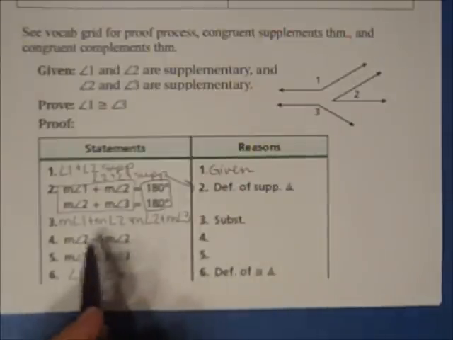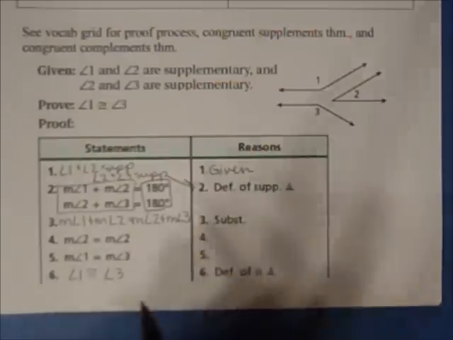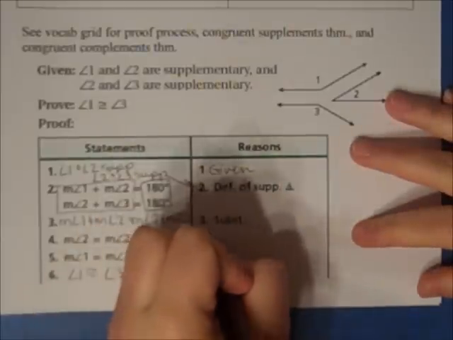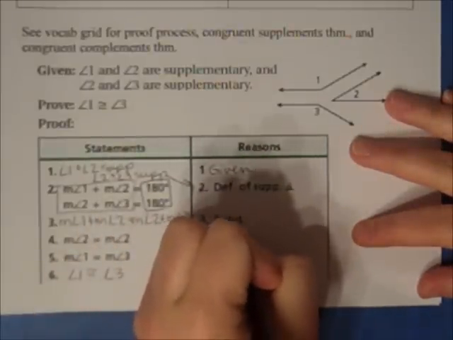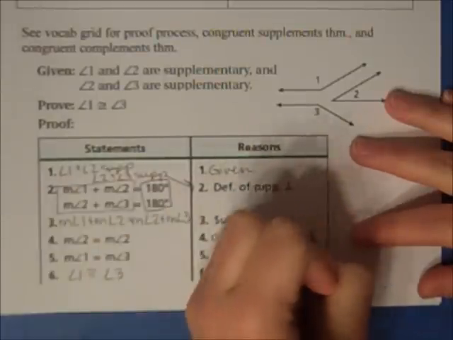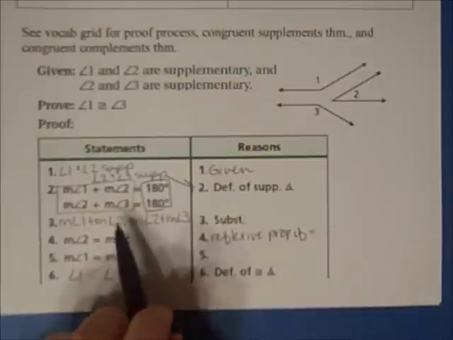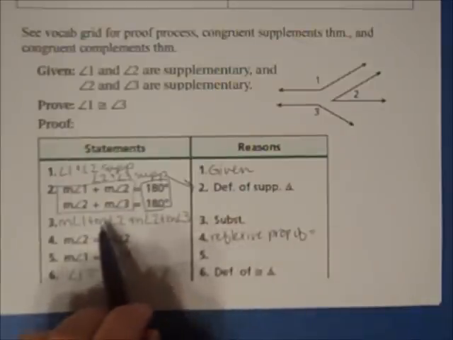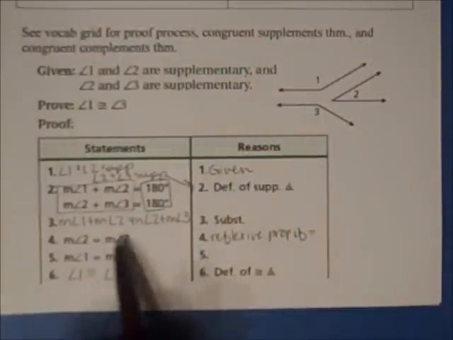Okay, step 4, measure of angle 2 equals measure of angle 2. This is something that we saw in 2.5. If we see the same thing equal to itself, that is reflexive. 1 is R, 2 is S, 3 is T. Reflexive. And it's an equal sign, so it's the reflexive property of equality. This step seems silly, and it still does to me 5 years later, but we are just saying that this is the same angle 2 on both sides. I don't have two different angles that I'm talking about. So I'm letting people know this is the same thing.